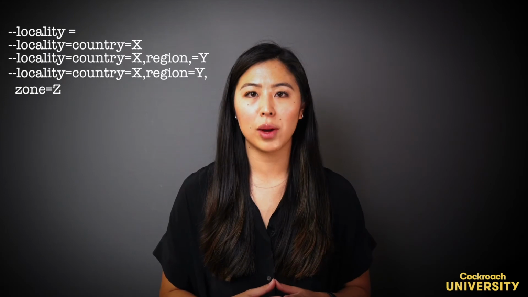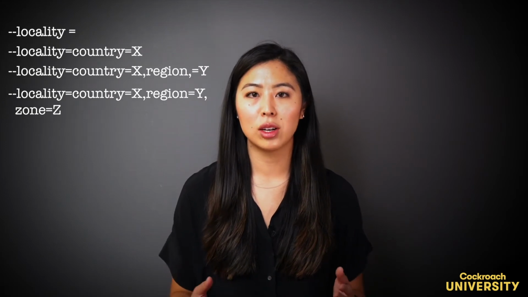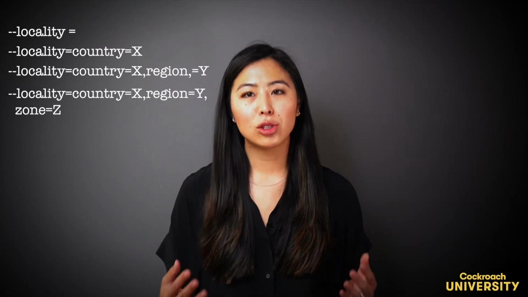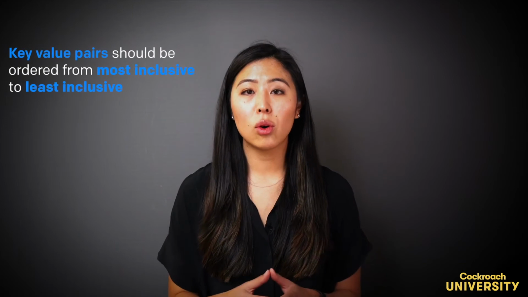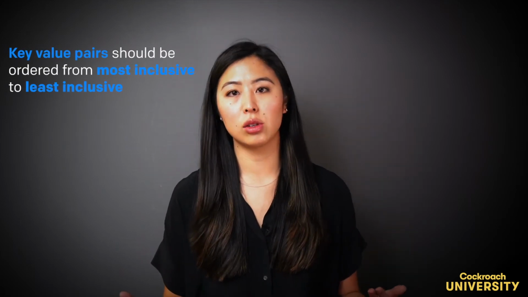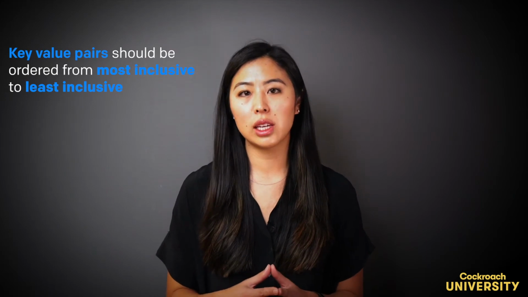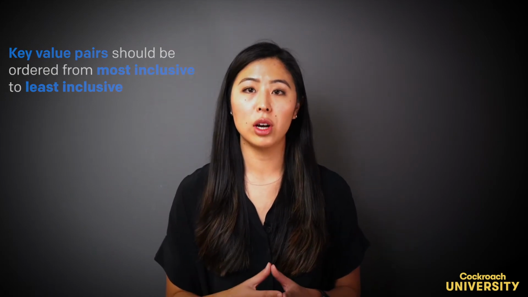When starting a node with the cockroach start command, you can use the locality flag to assign arbitrary key value pairs that describe the location of the node. This might include country, region, or availability zone. While the choice of what keys and values you use is arbitrary, key value pairs should be sensible, so if you're using a cloud provider, their region and zone names would make sense. Regardless, they need to be ordered from most inclusive to least inclusive, for example, country before region, and the keys and the order of the key value pairs must be the same on all nodes.